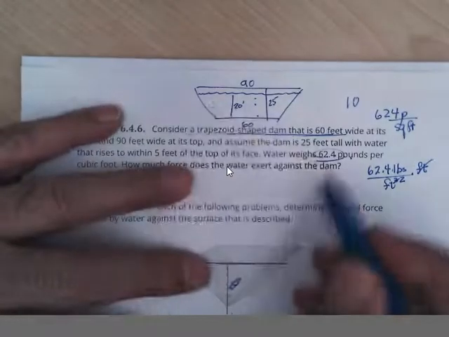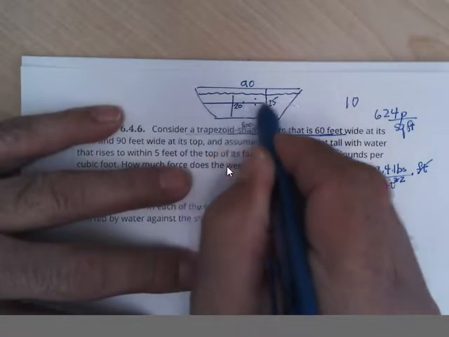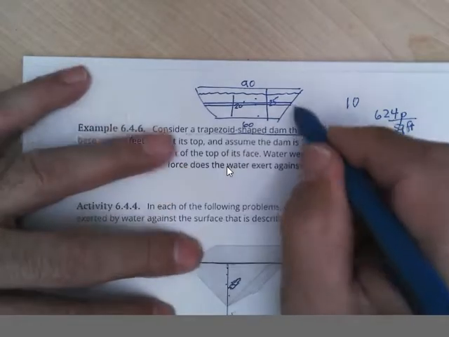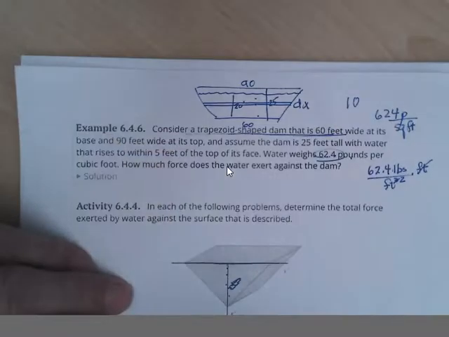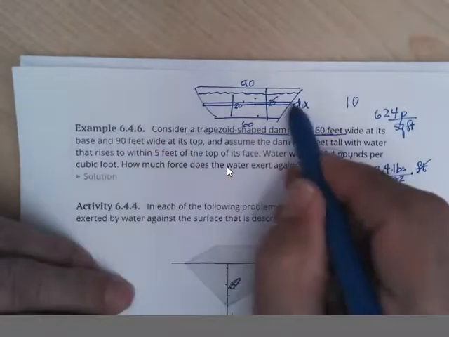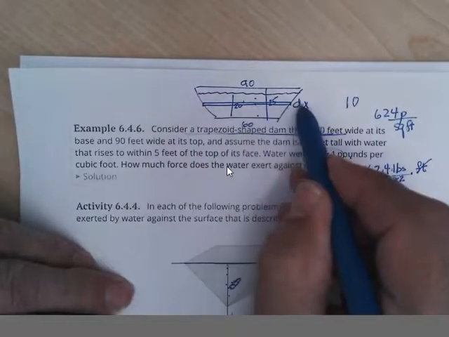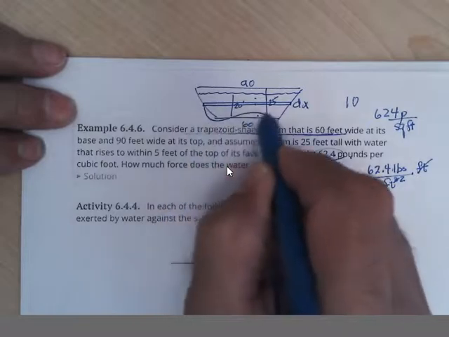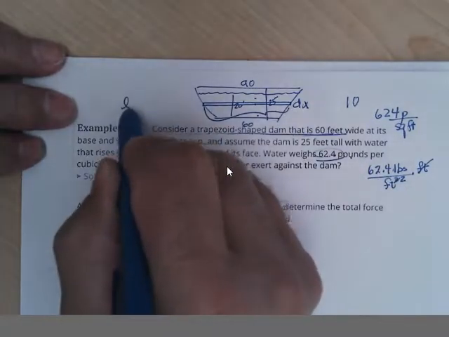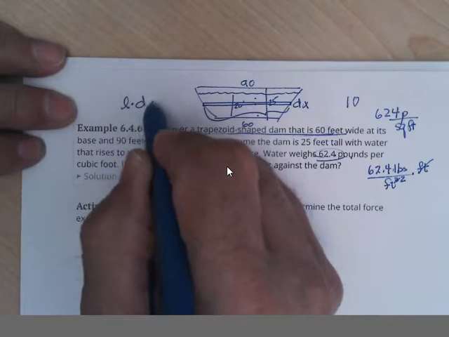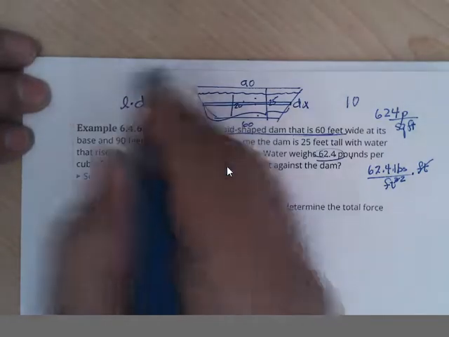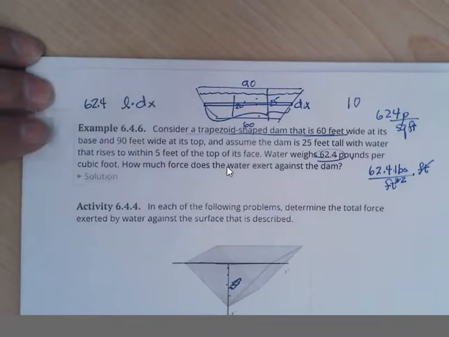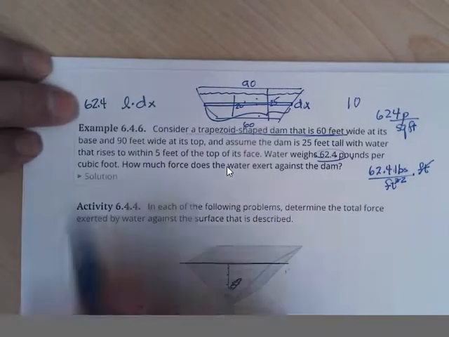So we then have to take a slice of the surface of the dam that's against the water, which will make it dx high, and it'll be the length of the dam across. So we're going to have this length, L, times dx, that's the area, times 62.4 times the depth.